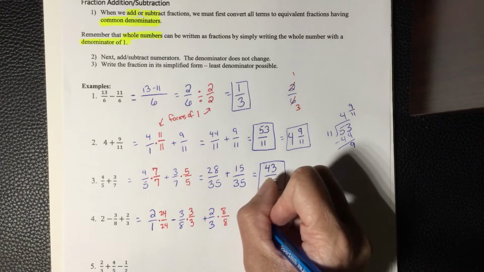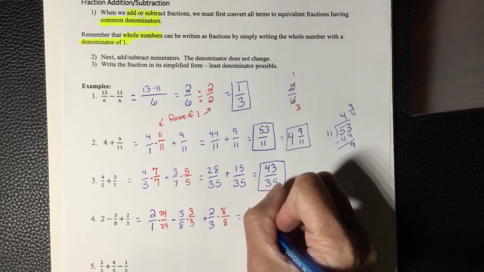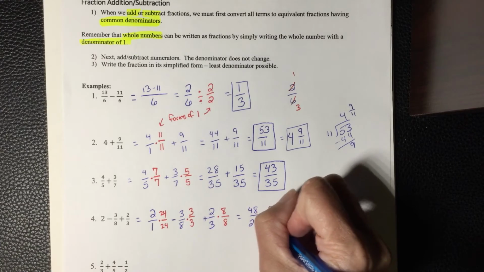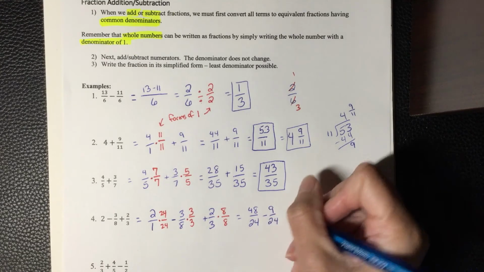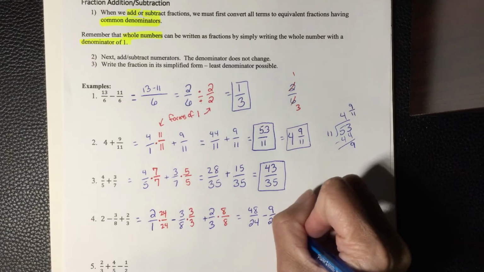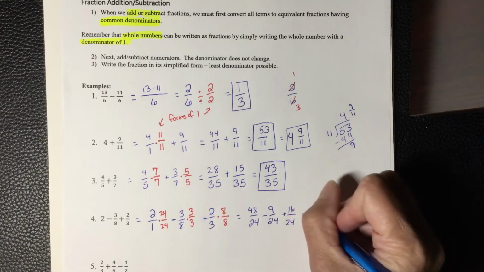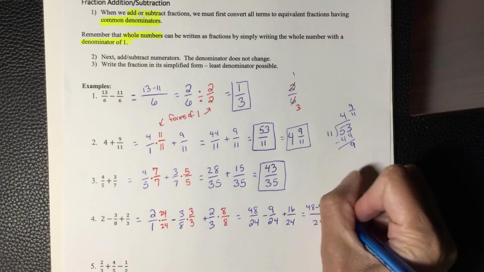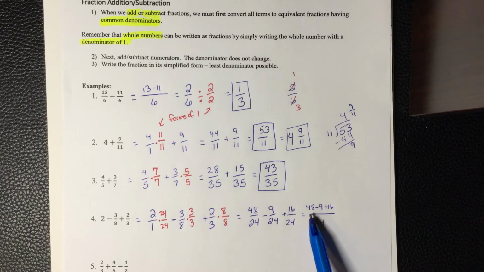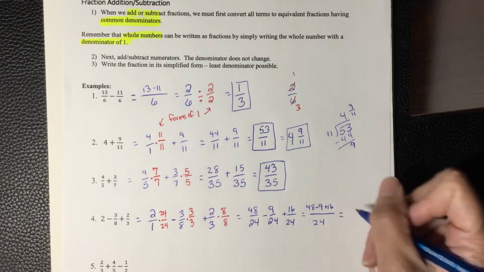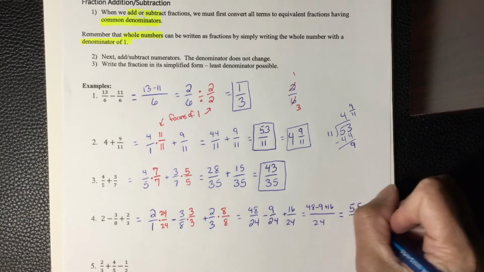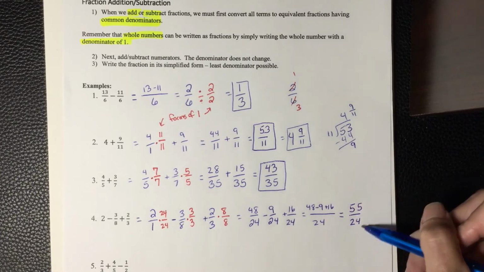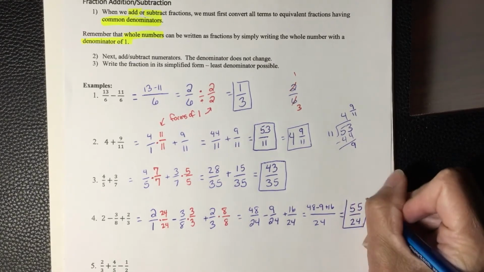So that gives me 48 over 24 minus 9 over 24 plus 16 over 24. So I'm going to keep that denominator of 24. I'm going to go 48 minus 9 plus 16. So 48 minus 9 would be 39. 39 plus 16 would be 55. So 55 over 24. I don't see any common factors top to bottom, so I'm going to stop there.